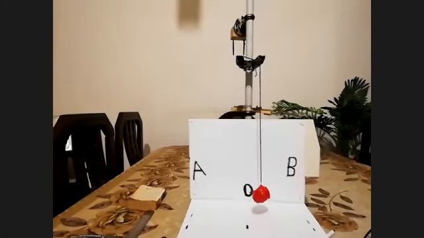Well, let me check. In the meanwhile, any other question? Those who are saying that they don't have a pendulum, I have told you, you have the thread, you have stones of different sizes.